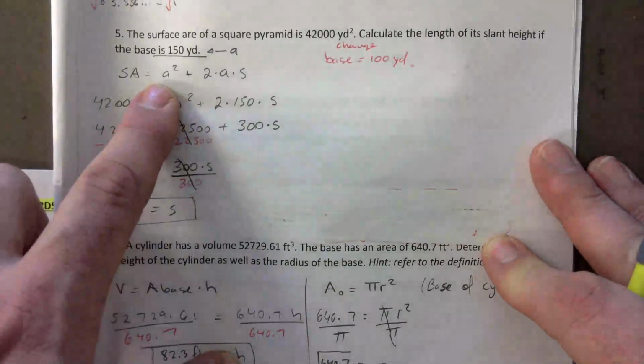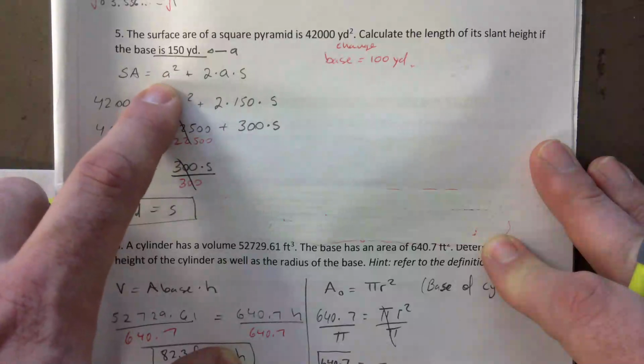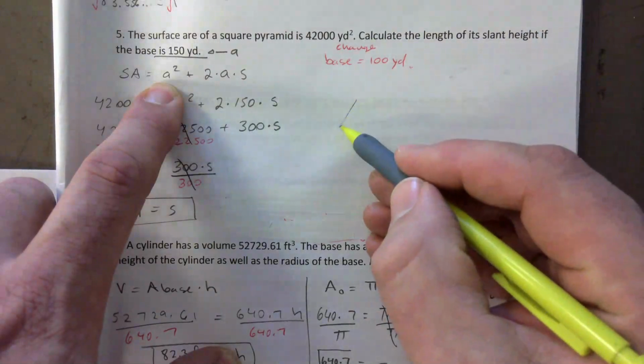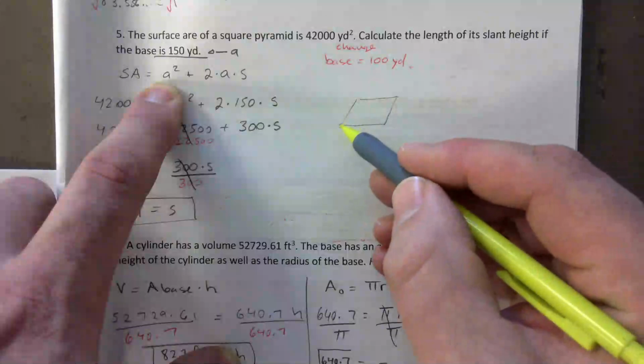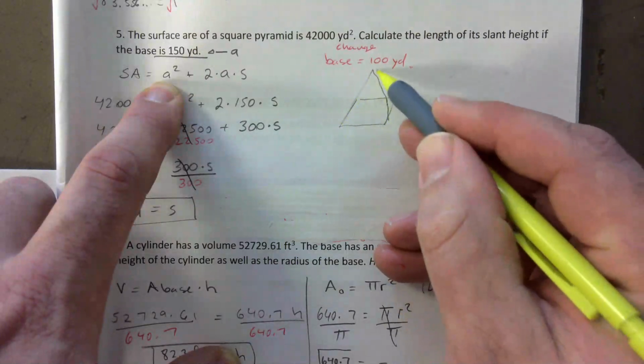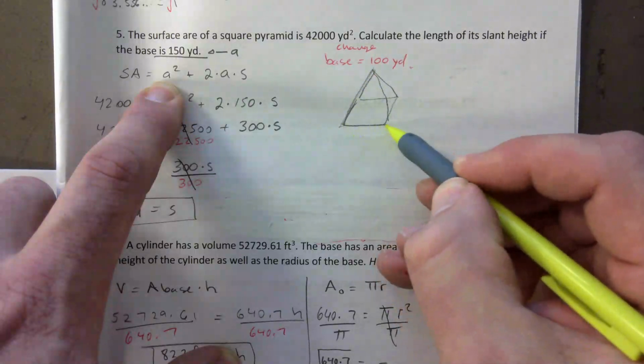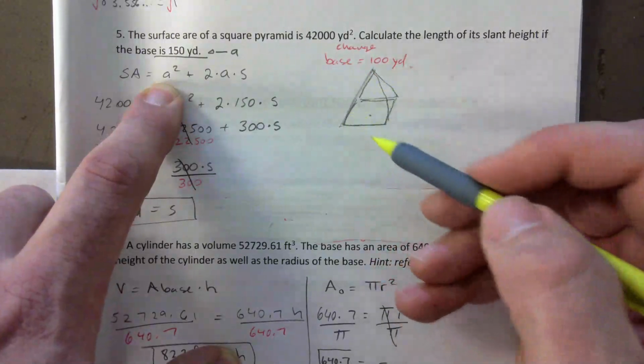But remember, square-based pyramids have the base is square, so both sides of your pyramid, yikes, right? This is a square down here. So then you can also do that with square-based pyramids.